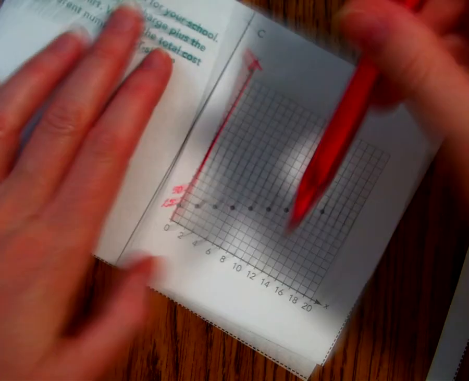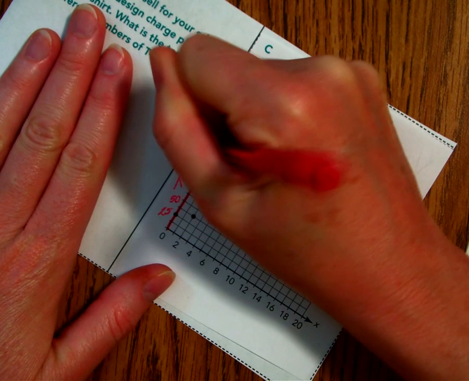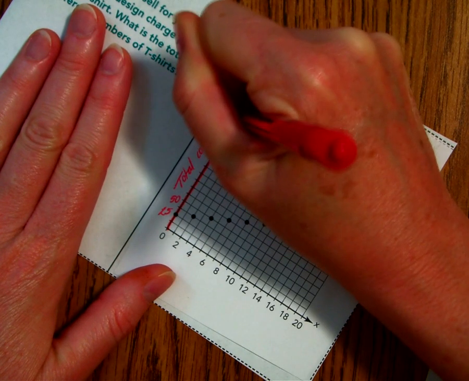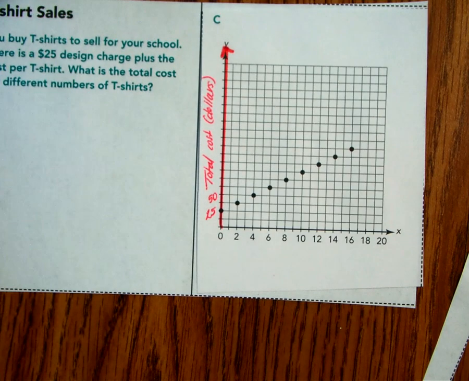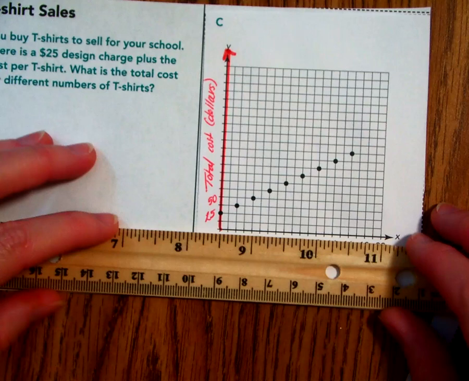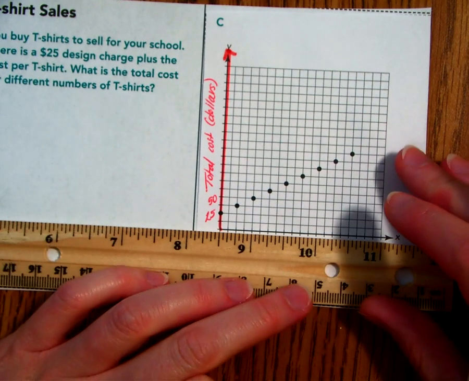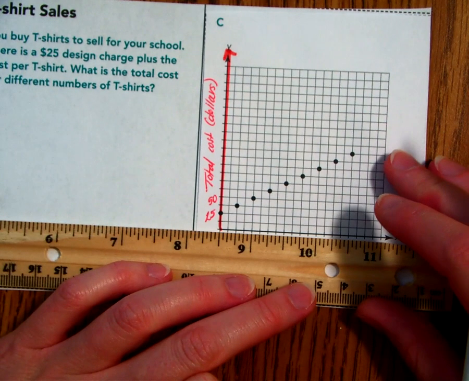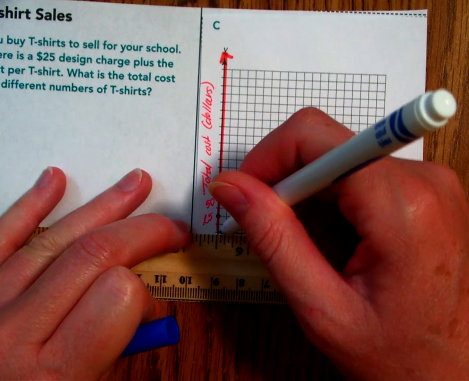This is total cost in dollars. And what is the product? Number of t-shirts. Sold or purchased, depending on your perspective here. What is the total cost? So you're purchasing, you're not selling.